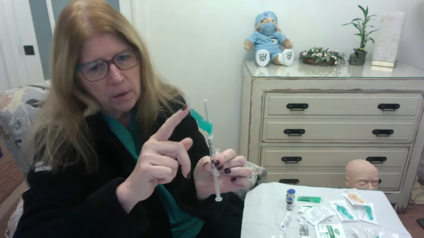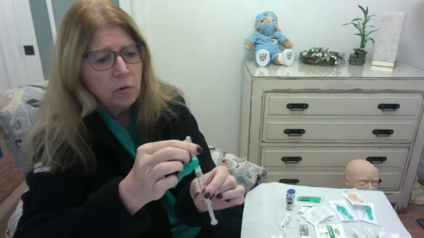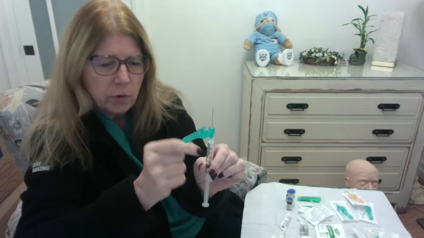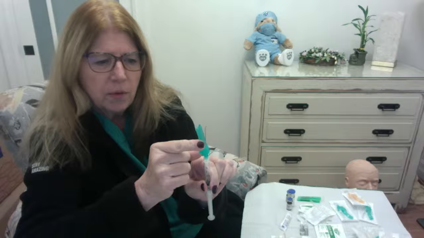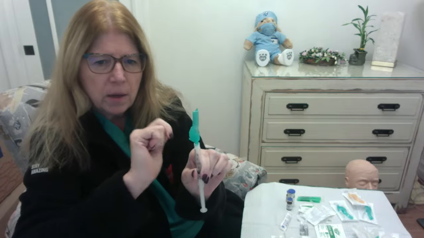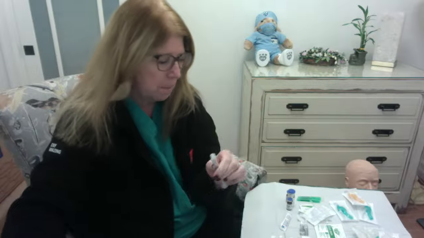This particular needle that I have here has a safety device on it. So if I were to take the cap off, and after I've used this needle, I would simply flip this up until it clicks into place, and now it is a safety needle, and I cannot use this needle anymore.